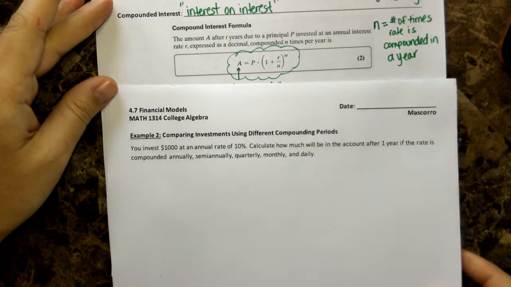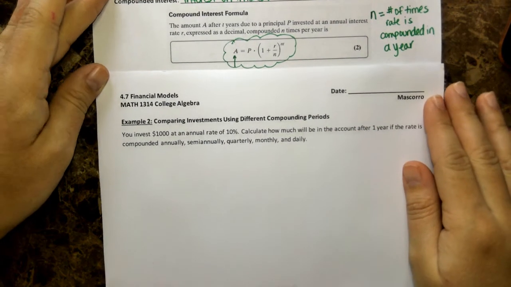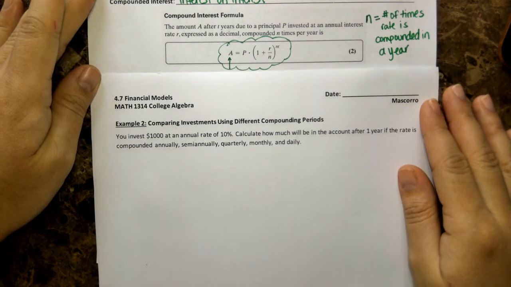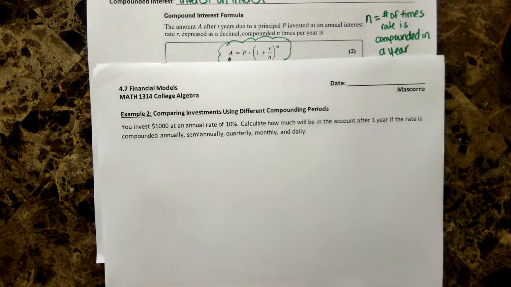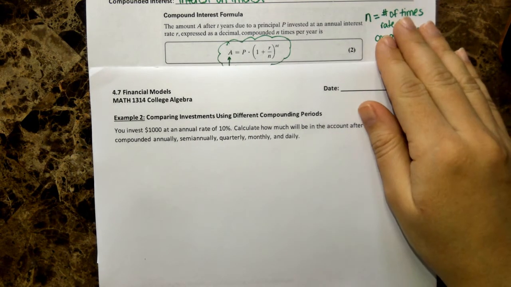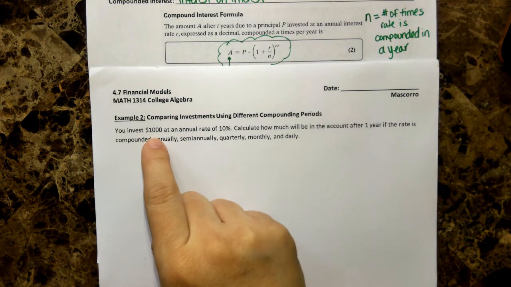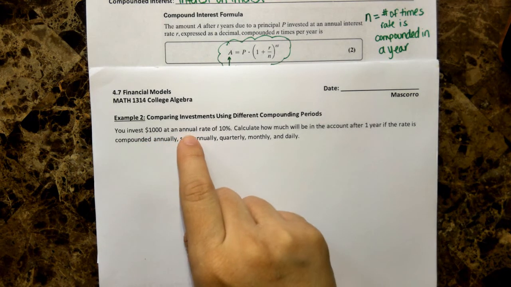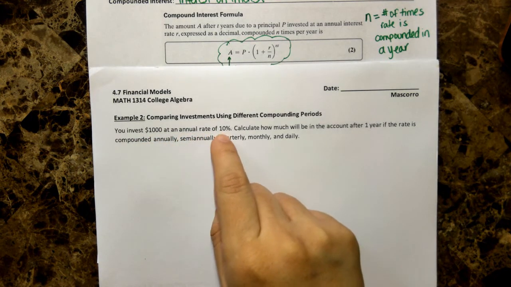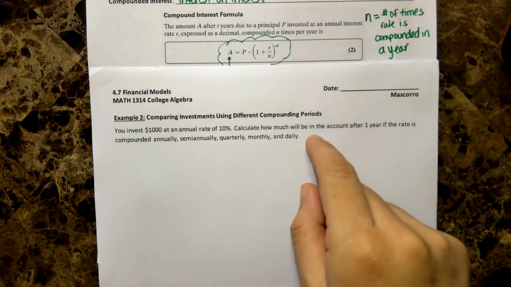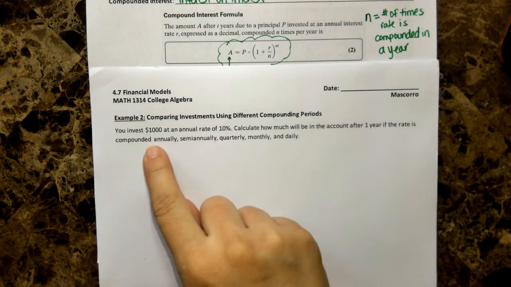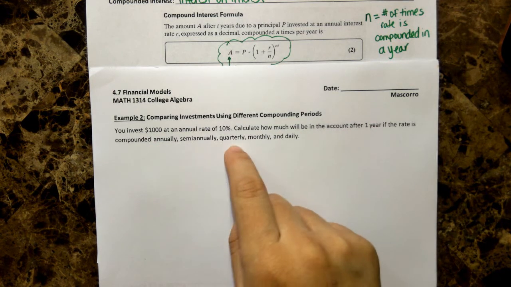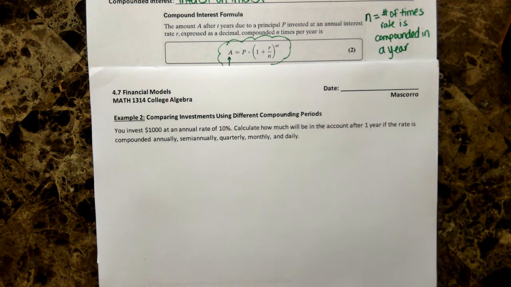I'm going to go ahead and leave the formula up at the top so I don't have to keep scrolling back. Okay, example number 2. Let's say that you want to make an investment and you're going to invest $1,000 at an annual interest rate of 10%. Calculate how much money is going to be in the account after 1 year, if the rate is compounded annually, semi-annually, quarterly, monthly, and daily. So there's actually going to be a couple different answers.